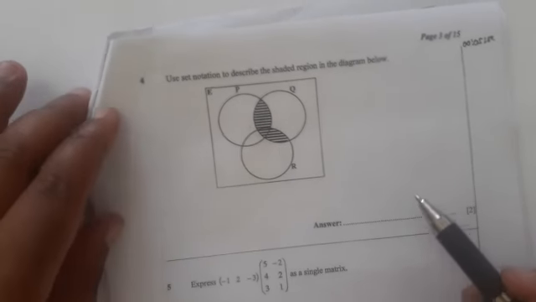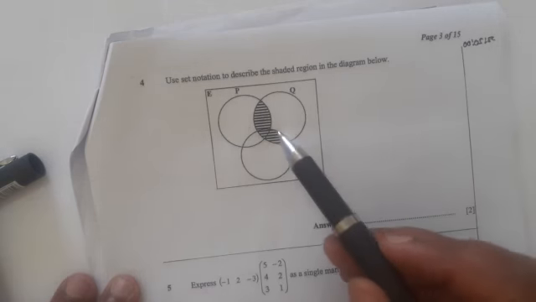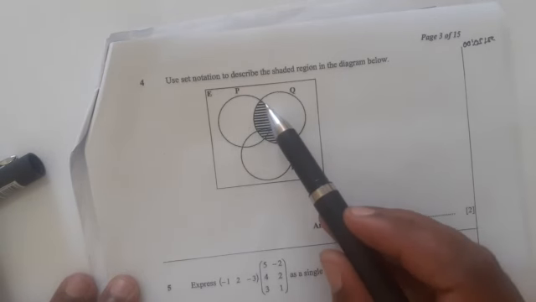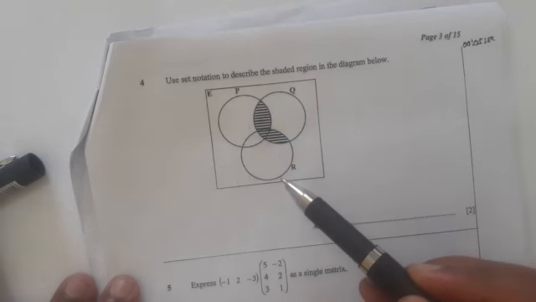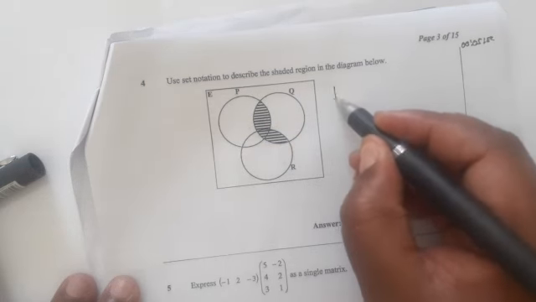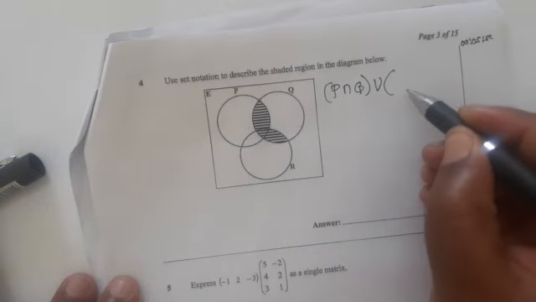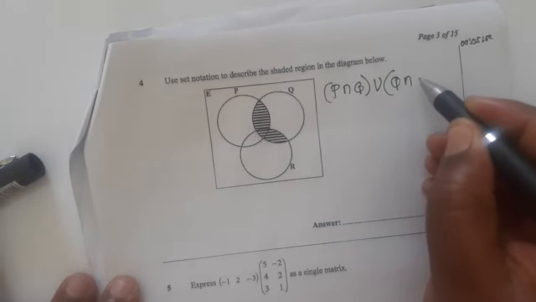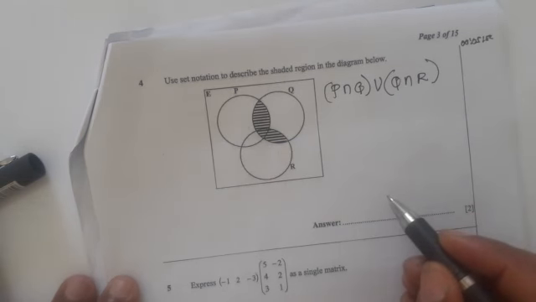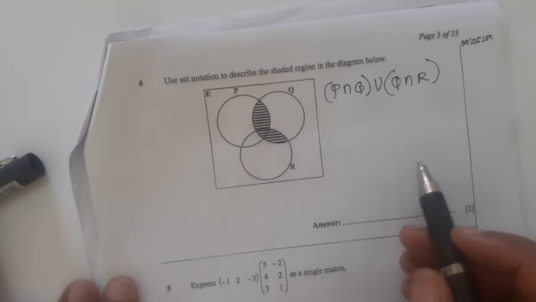Okay. The 4th question. Use set notation to describe the shaded region in the diagram below. All right. So here you see that you have the intersection of P and Q. All right. Then the intersection of Q and R. So we can say this is P intersection Q union Q intersection R. Okay. That is how we are supposed to write. That is the set notation.